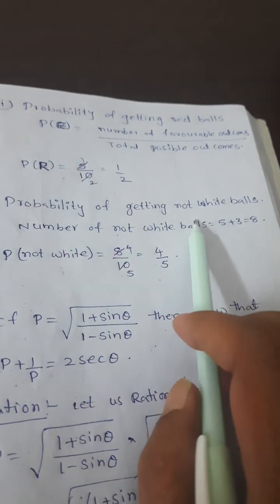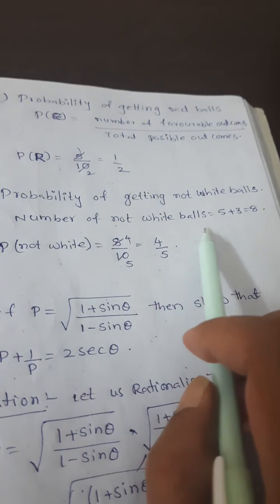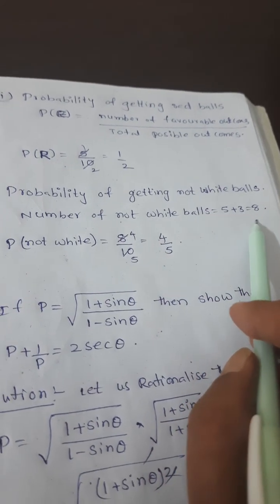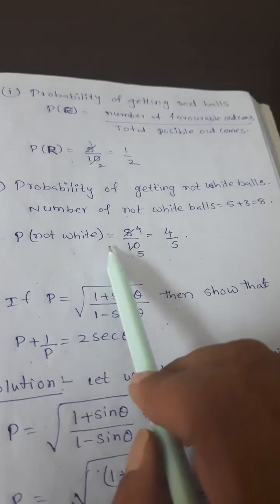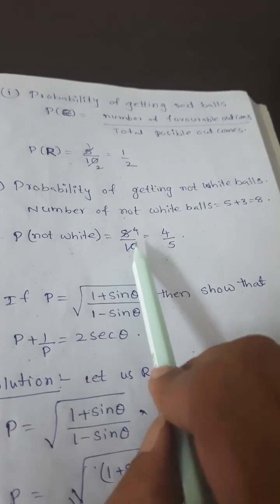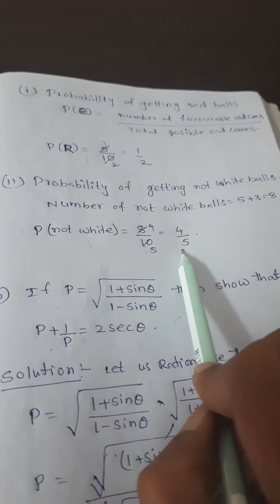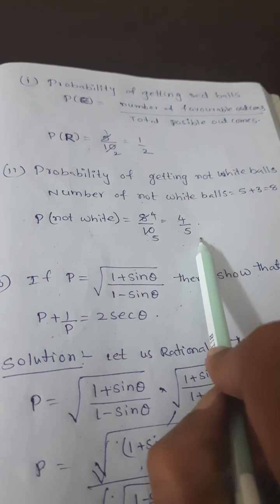Probability of getting not white balls. So the number of not white balls are 5 red and 3 black. Total 8 balls. So favorable outcomes are 8 and total outcomes are 10. So 8 by 10 means 2 fours are 8, 2 fives are 10. 4 by 5 is the probability of not getting white balls.